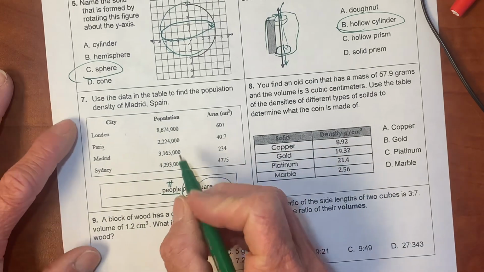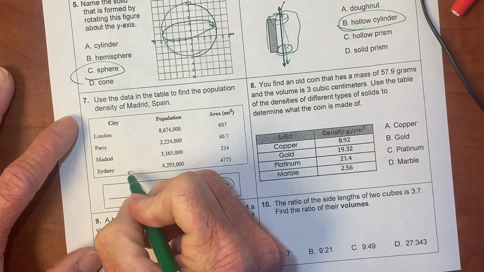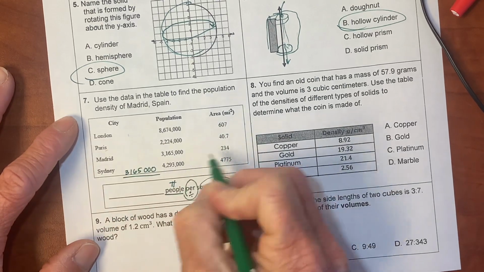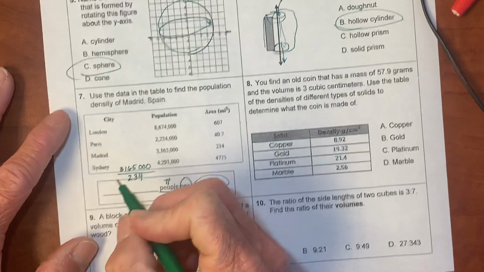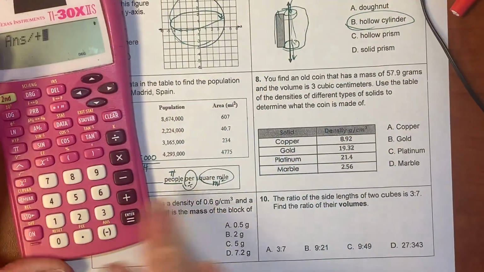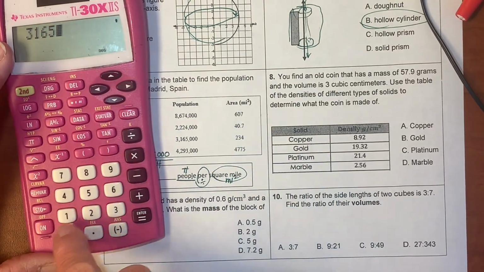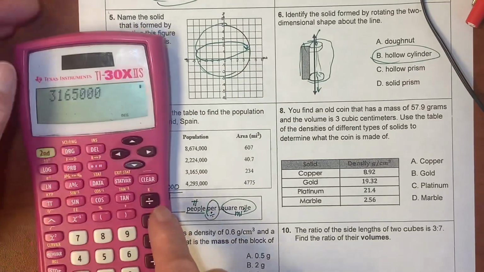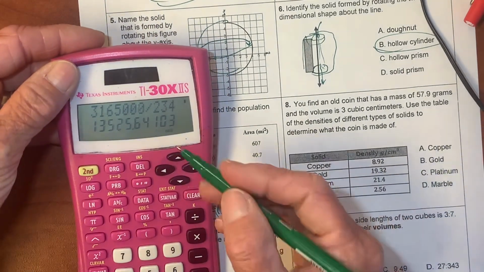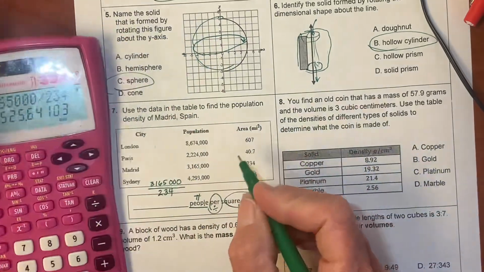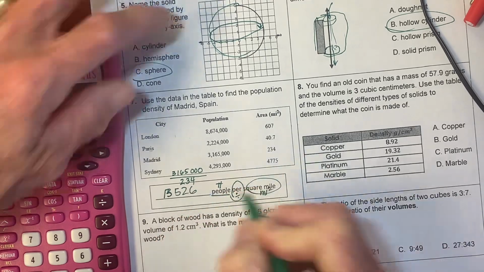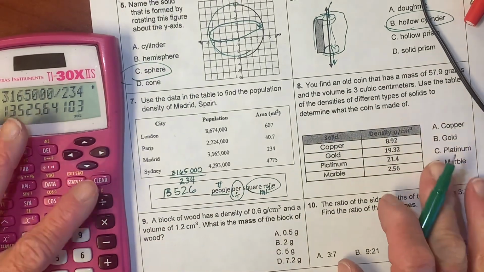So in Madrid, we have 3,165,000 people divided by 234 square miles, and the population density there is about 13,526 people per square mile.